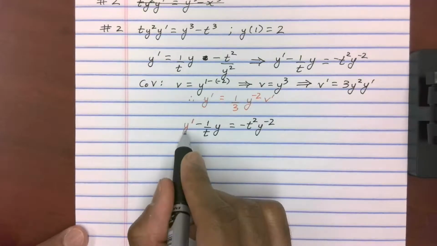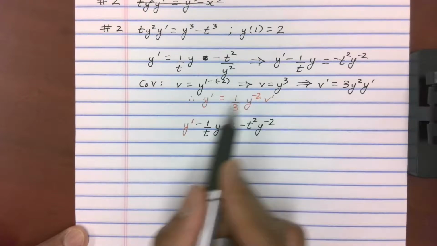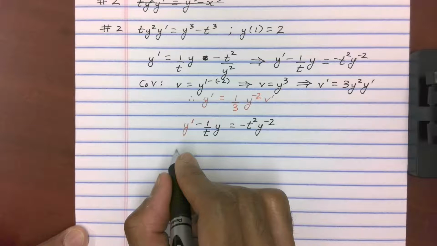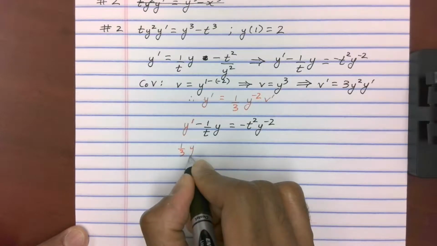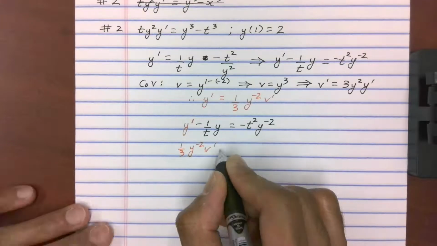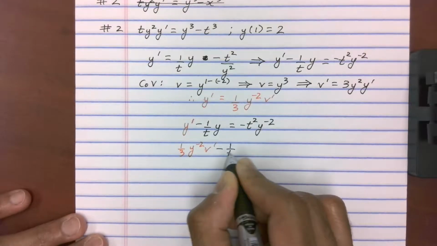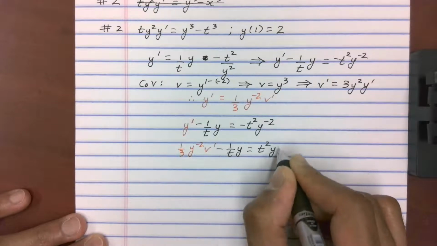And now we may substitute 1 over 3 y raised to negative 2 v prime for y prime. And therefore we have 1 over 3 y raised to negative 2 v prime minus 1 over t times y, and that is equal to t squared y raised to negative 2.